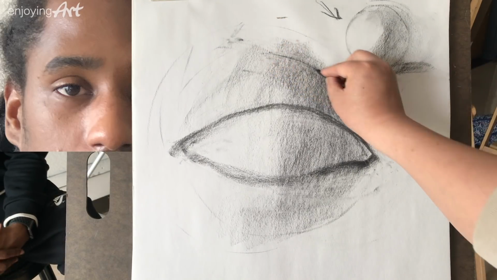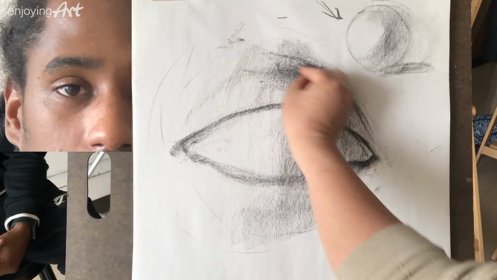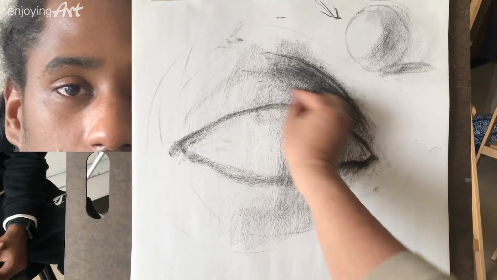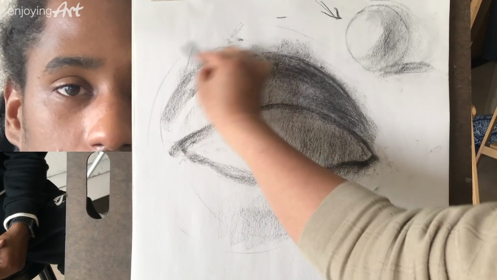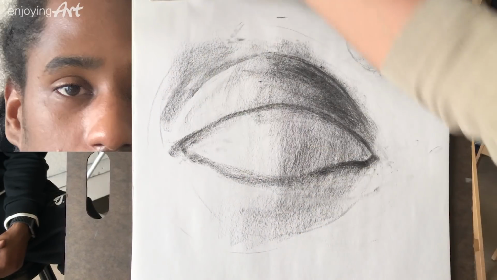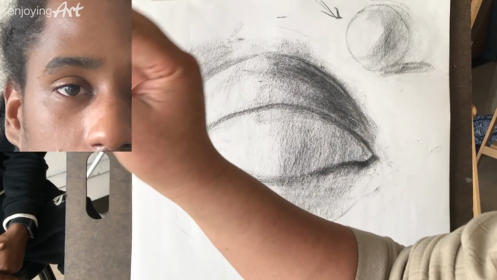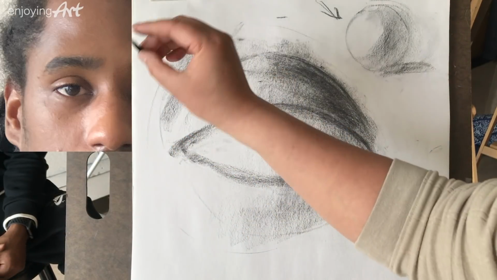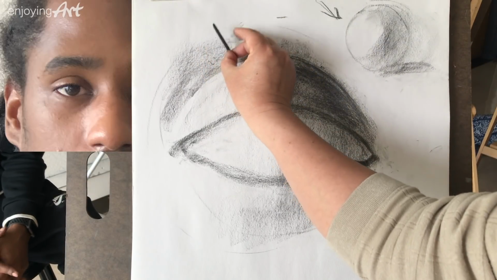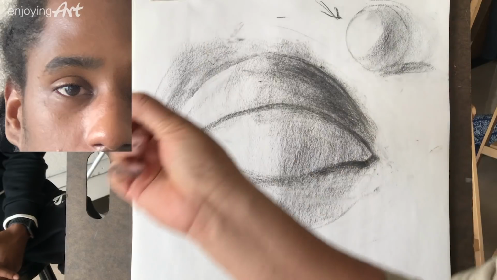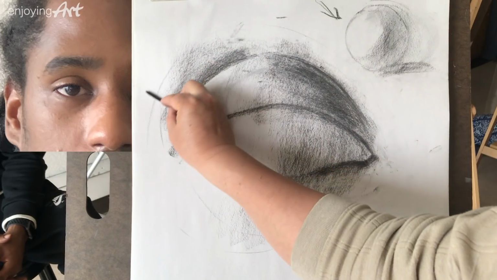Let's take a look at the upper eyelid. It looks like this. Like that. And up over here, you can see there is a shape above the eyelid. I'm not sure you noticed the way I use the charcoal. Actually, over here I use it this way. See, I press it like this. See that? This touches the paper. This is away from the paper. So I draw it like this.